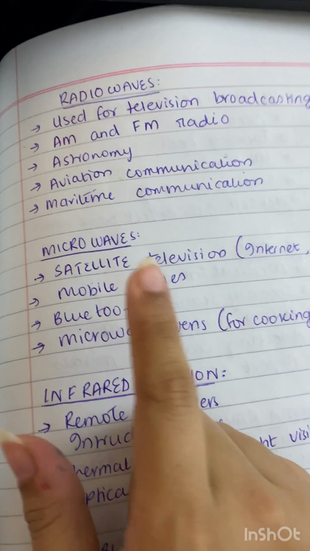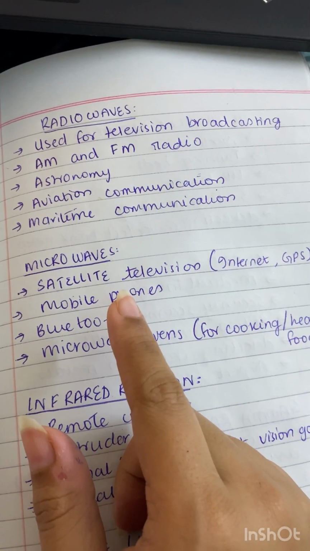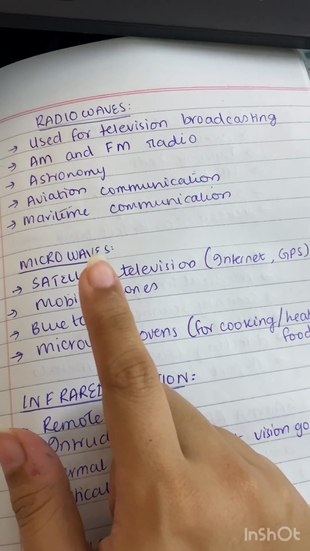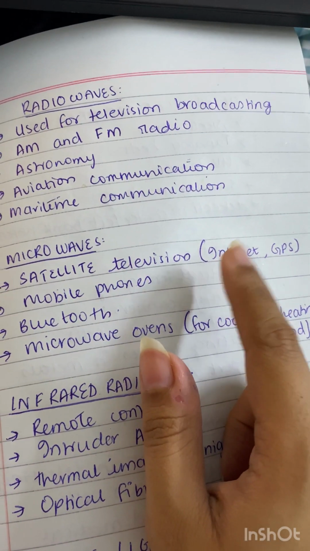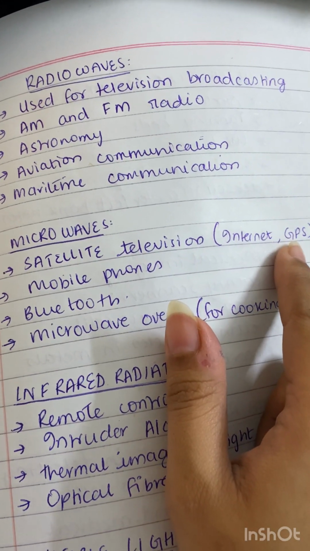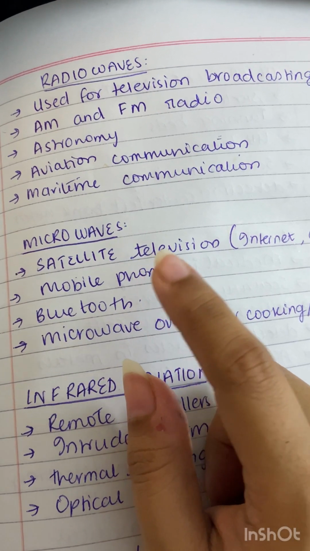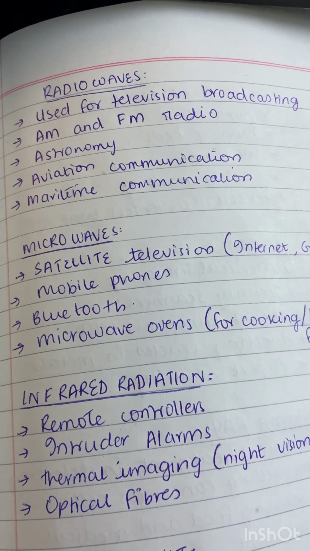देन वी हैव माइक्रोवेव्स. माइक्रोवेव्स का पर्पस होता है सैटेलाइट टेलीविज़न. जो सैटेलाइट टेलीविज़न होता है, जो डिश टीवी जिसे कहते हैं, दैट यूजेस माइक्रोवेव्स. उसके अलावा इंटरनेट एंड GPS भी माइक्रोवेव्स की वजह से चलता है. GPS इज़ जोग्राफिकल पोजिशनिंग सिस्टम. देन वी हैव मोबाइल फ़ोन्स. मोबाइल फ़ोन्स भी कनेक्ट होते हैं बाय द हेल्प ऑफ माइक्रोवेव्स.